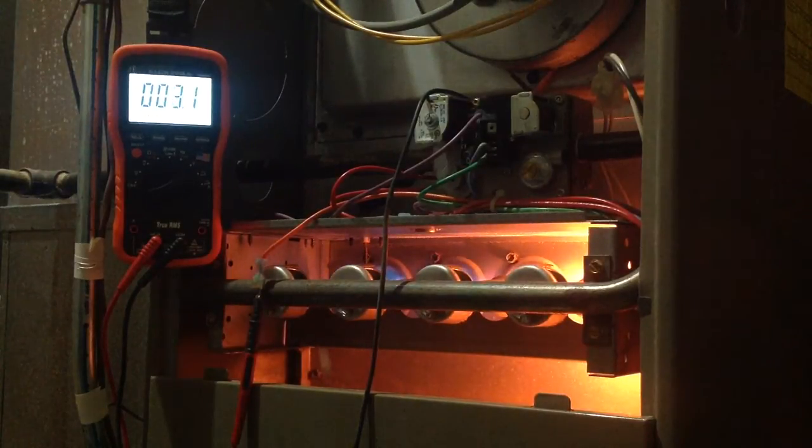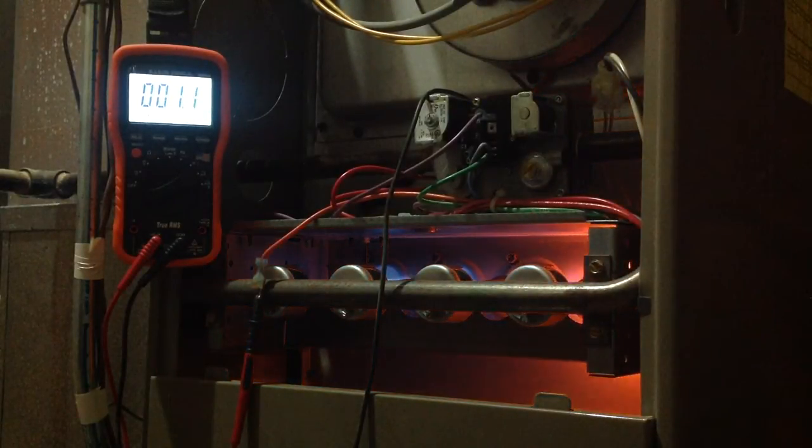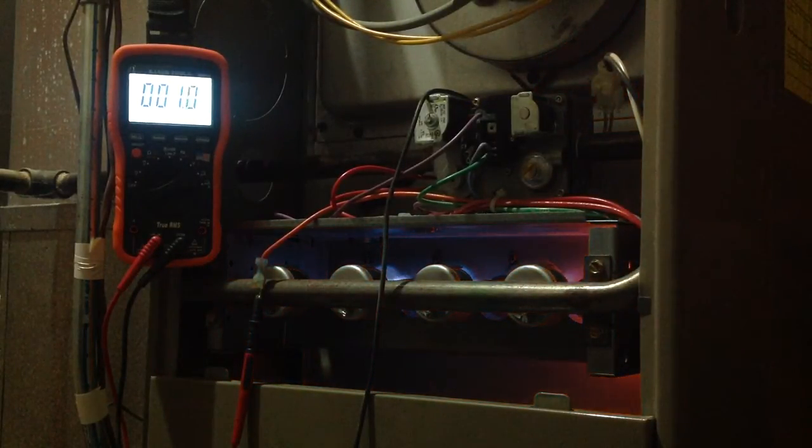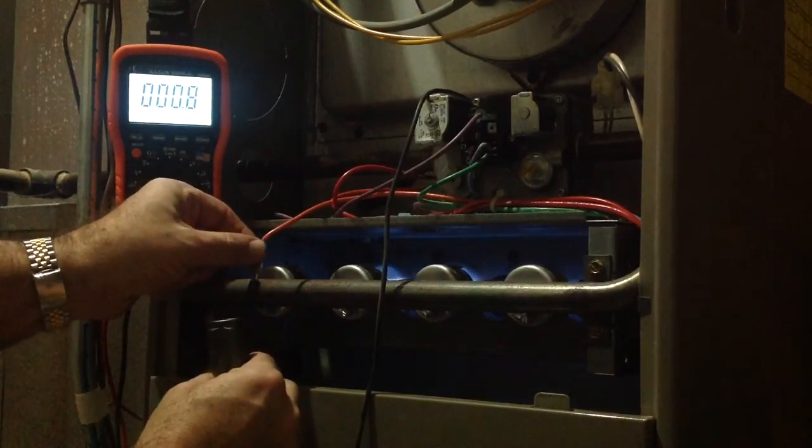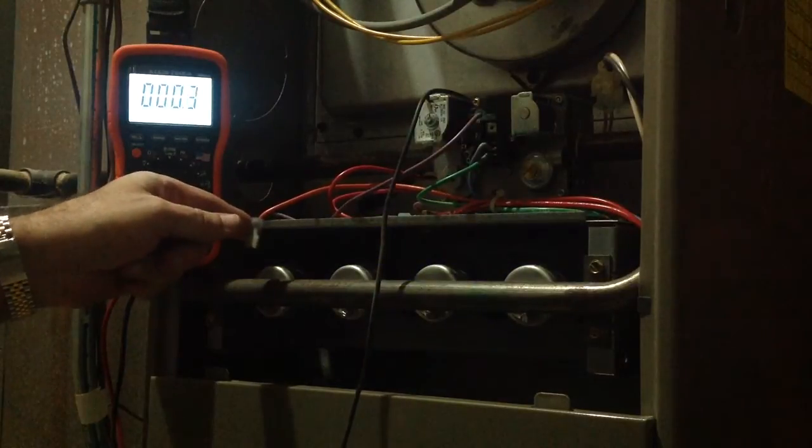And there's our flame. And you can see we have 1 microamps of DC current flowing through that flame sensor. That's enough for the controls to sense that flame is there and keep the flame on. If I were to remove this wire, the control would say, hey, there's no current flowing through, and it's going to shut off the gas.